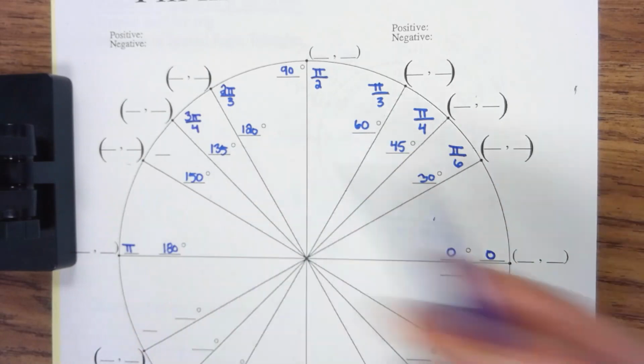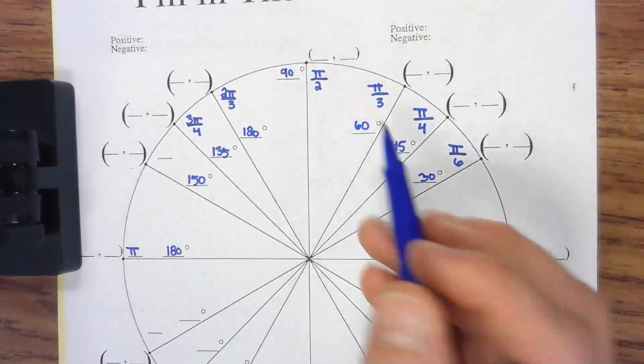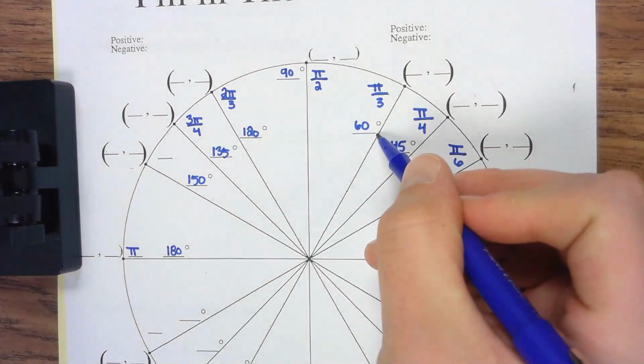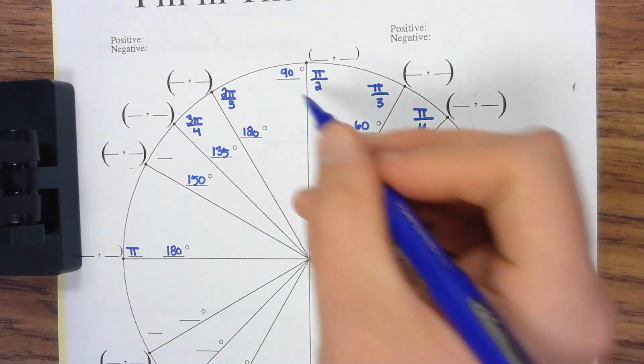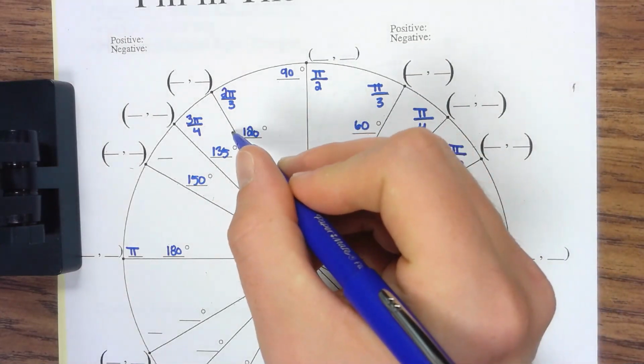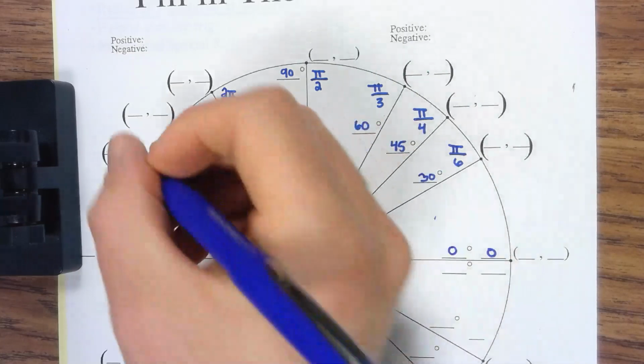And then 150, that's actually an increment of 30. It's not an increment of 60, so this is 1 pi over 6. This would be 2 pi over 6. This would be 3 pi over 6, which reduces down to pi over 2. 4 pi over 6. 5 pi over 6.